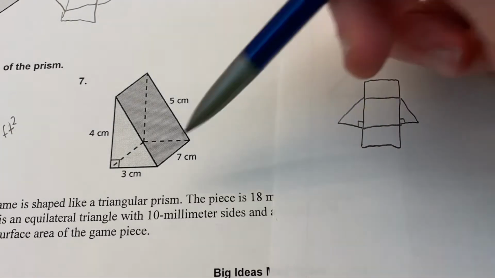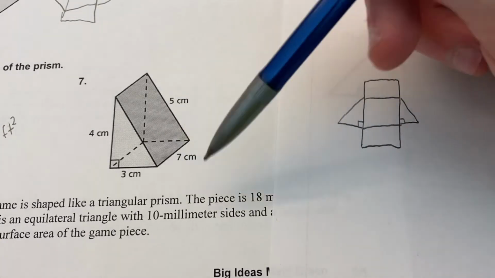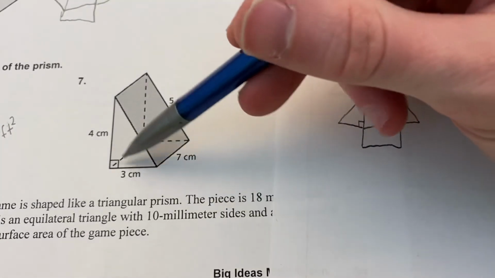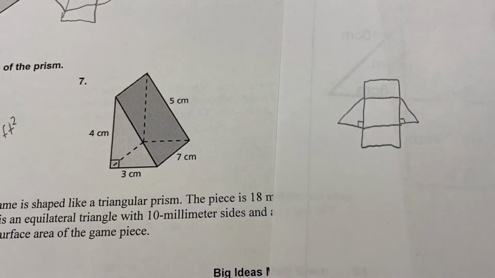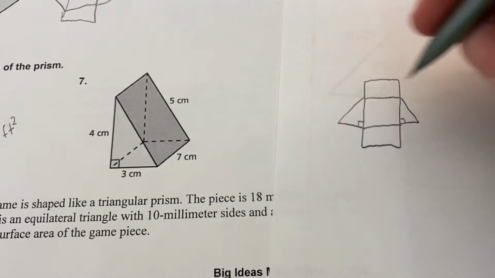Now when you want to identify the different dimensions of your net here, take a look at the base and the height. So the base of my triangle here is 3.